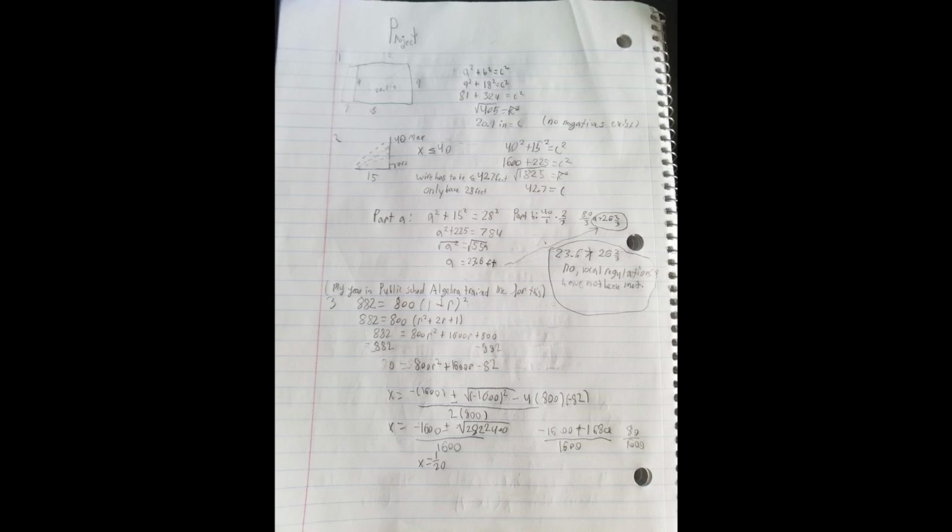And then for part B, we had to just find out, is it 2/3 of the whole top length? So I did 40 over 1 times 2/3, and I got 26 and 2/3, and then I checked if 23.6 was greater than 26 and 2/3, and no, it is not, so local regulations have not been matched.